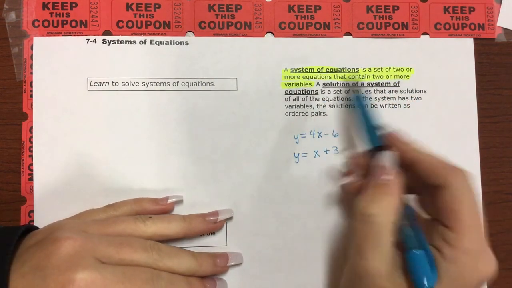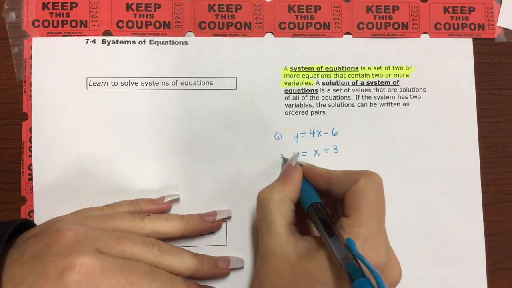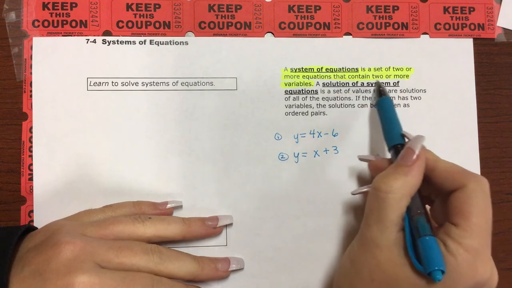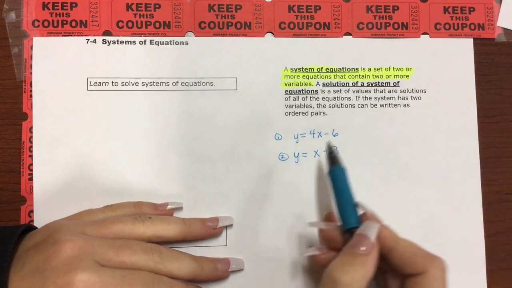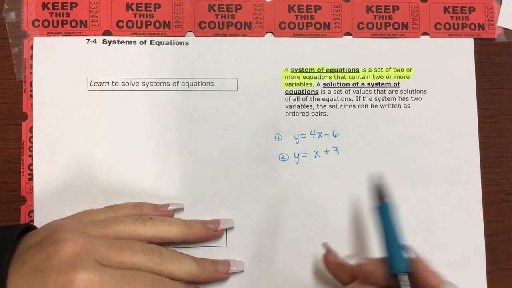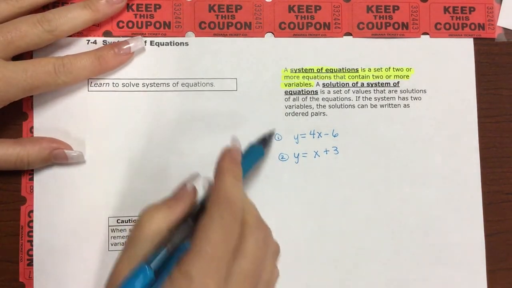It's a set of two or more equations. Well, this is equation number 1, and this is equation number 2. So yes, there's two or more equations, and they contain two or more variables. Here we have an x and y, so that's two variables, and here also. So this is a system of equations.